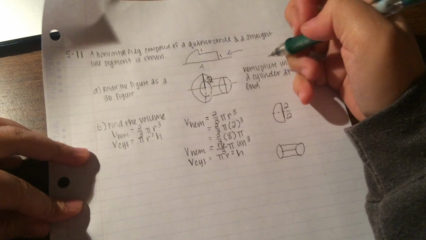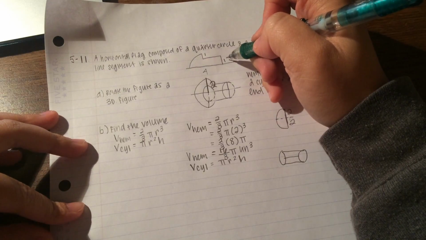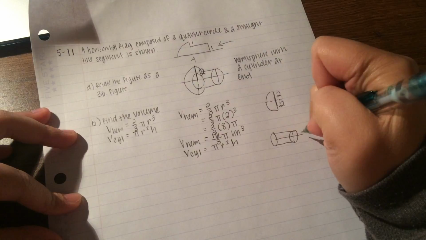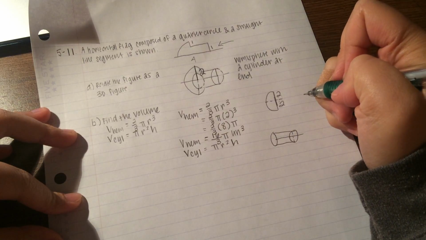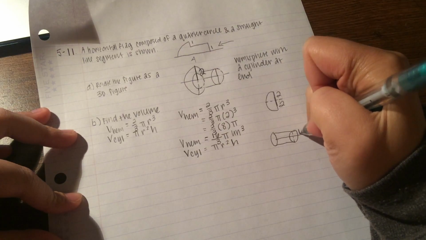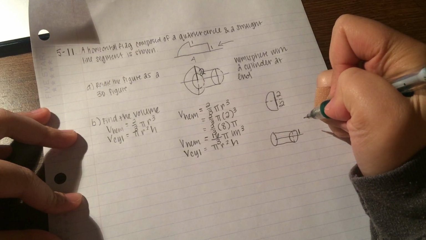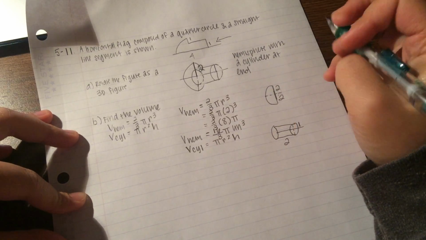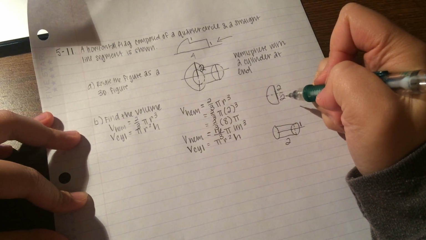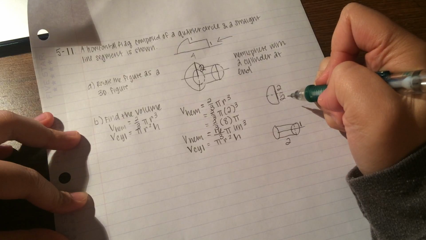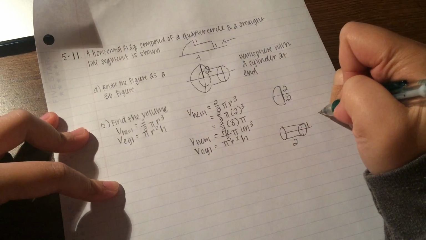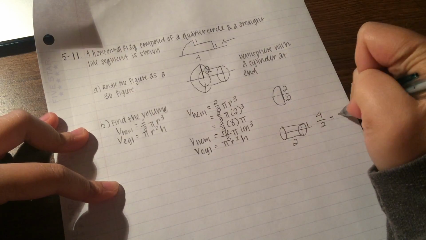So from the original figure, we know that the radius is 1 and that the height is half of 4, so that's 2. So we get 2 from 4 divided by 2, and that equals 2.